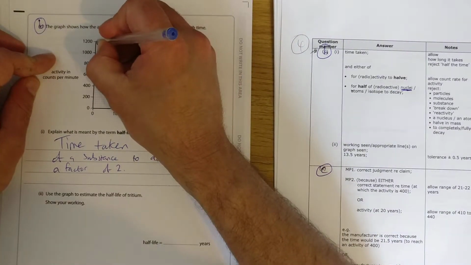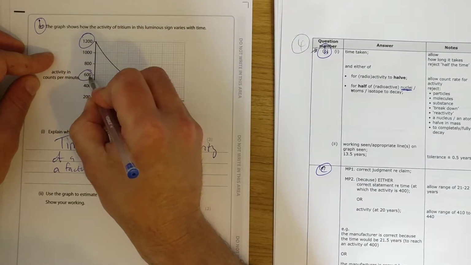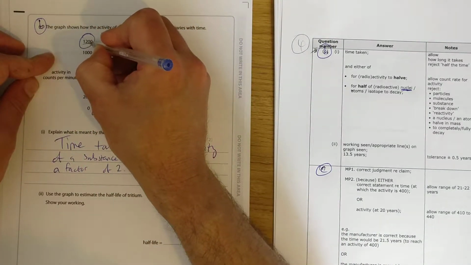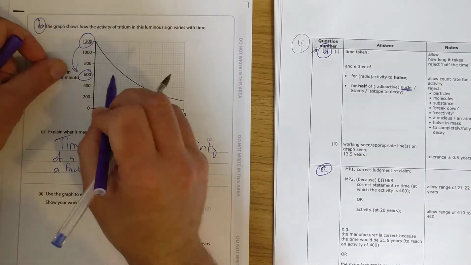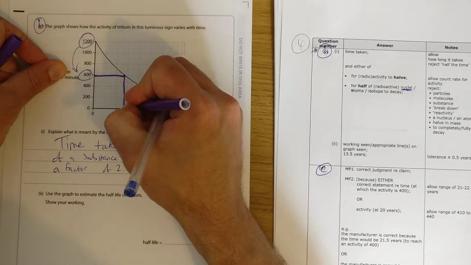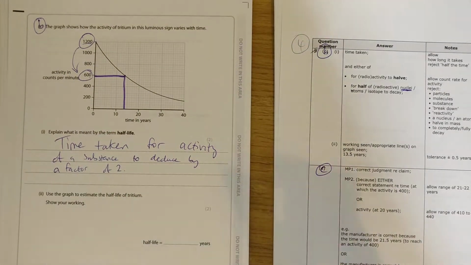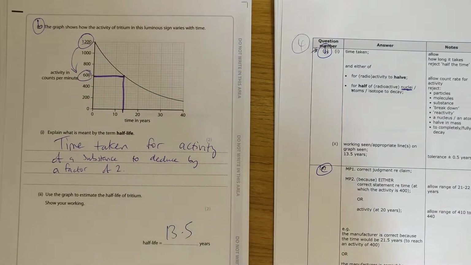So what we do is we take our original value and we see how long it takes to go to half of that value. So I'm going to go from 1,200 to 600. And I draw clearly on my graph. Don't forget to do this. A line that goes there, and a line that goes there. I should really use a ruler. Apologies. It's around about 13.5 years.